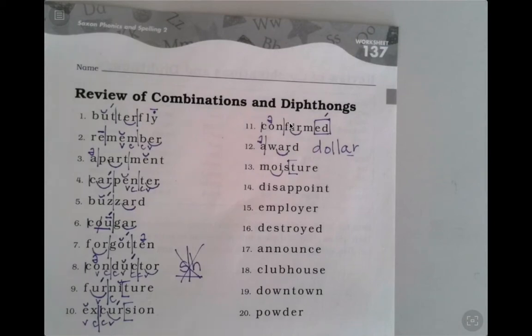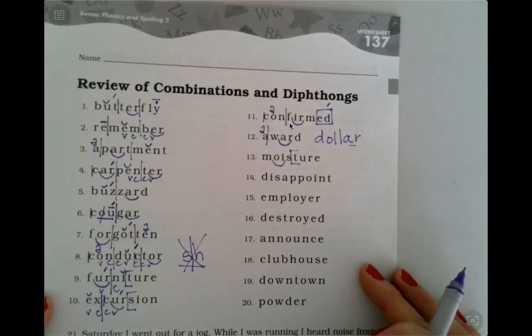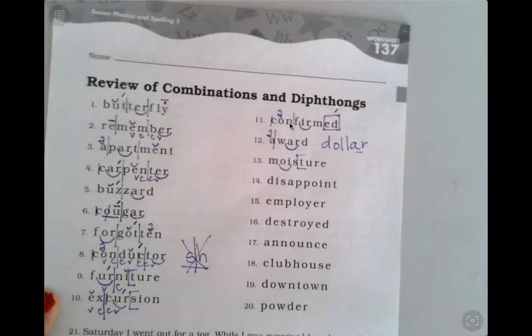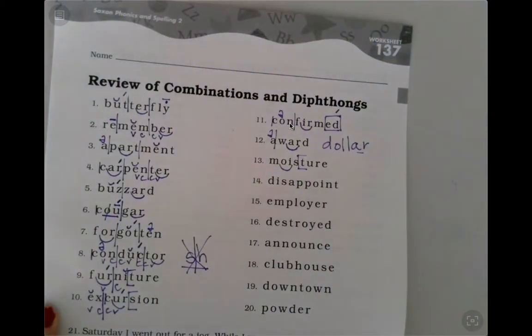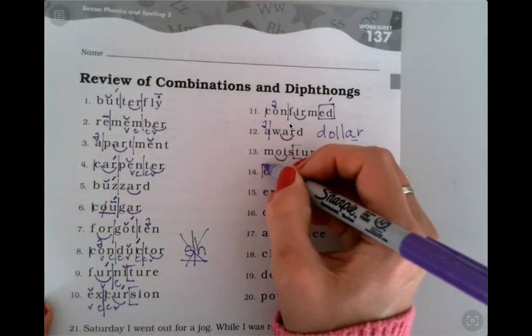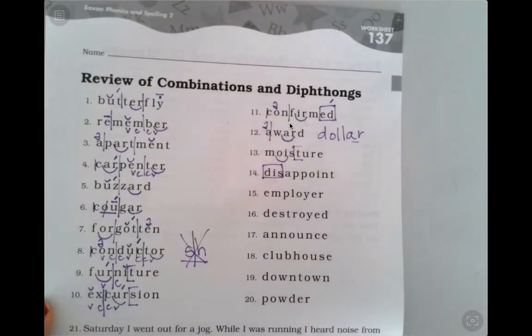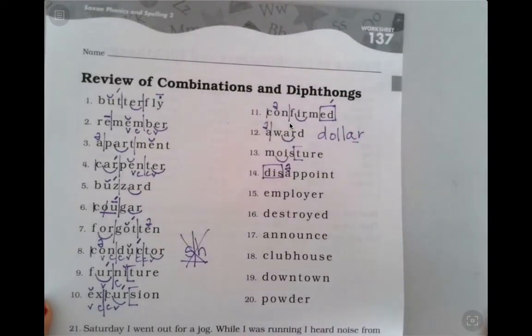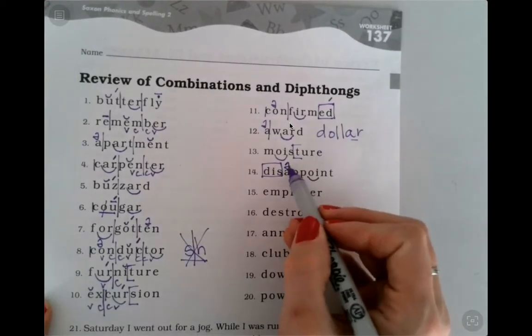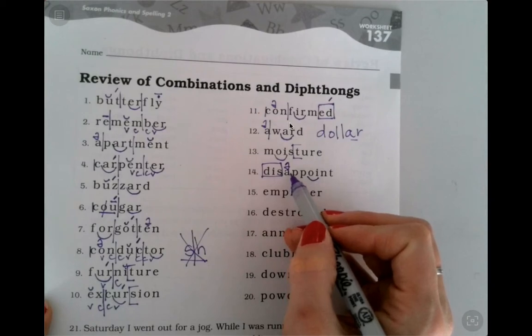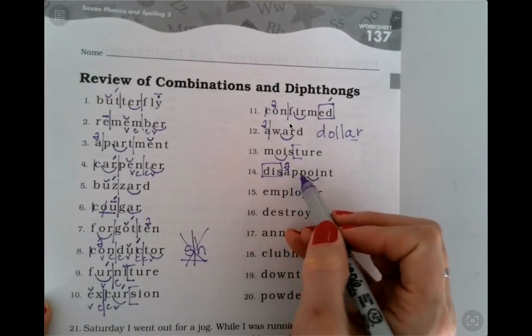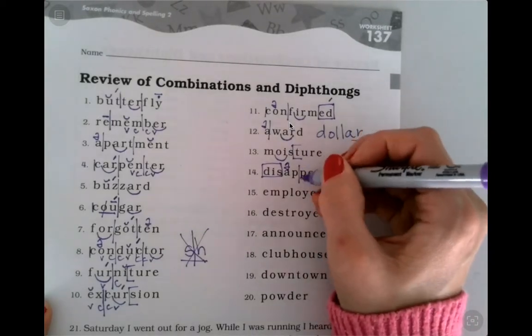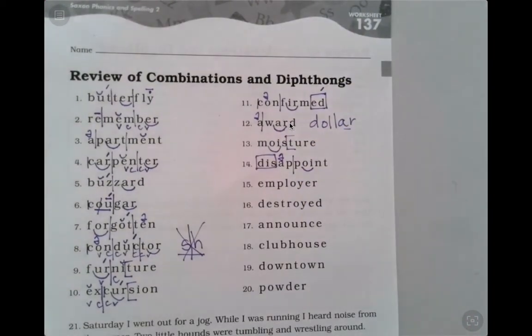Number 14 is disappoint. If you remember DIS, that is a prefix, right? So I can just simply box in dis. And then I have that oi. This one is a little interesting. Remember how you have schwa and you separate right after it? But in this case, where are we actually going to separate it? Between the consonants. So it's actually between the P and the P there. Appoint.